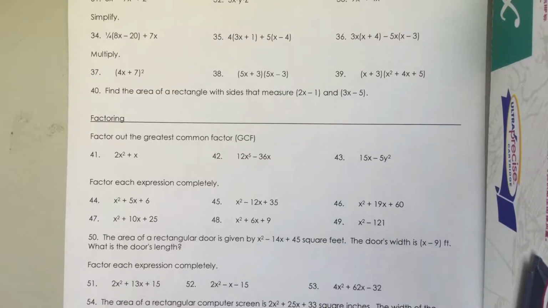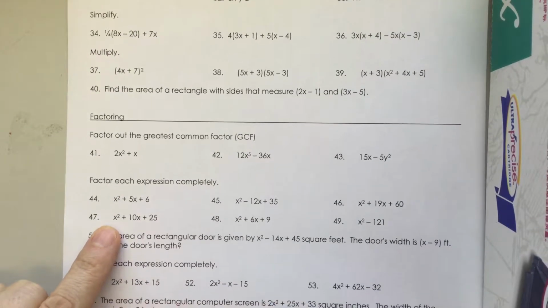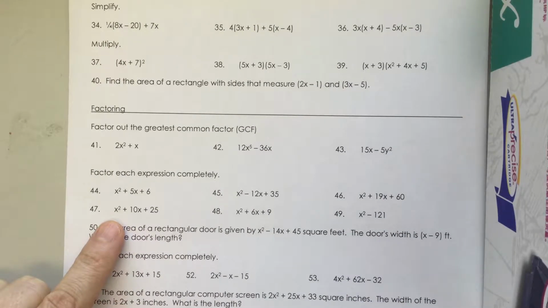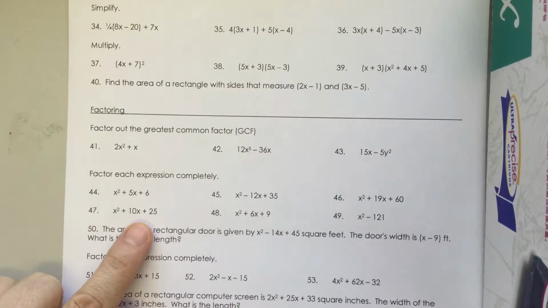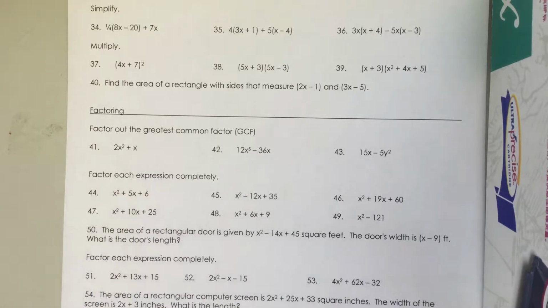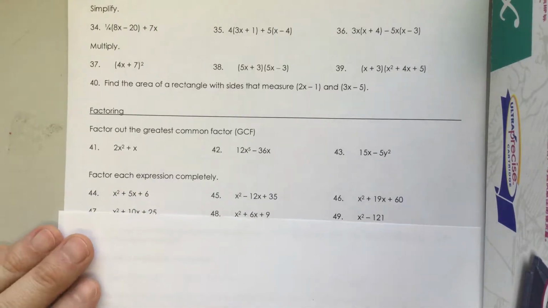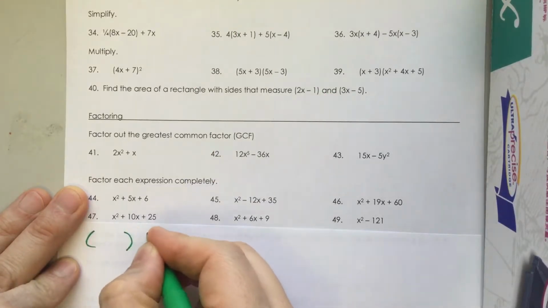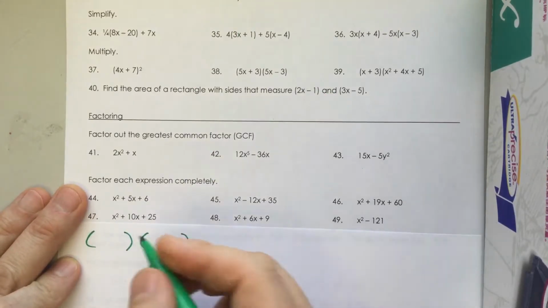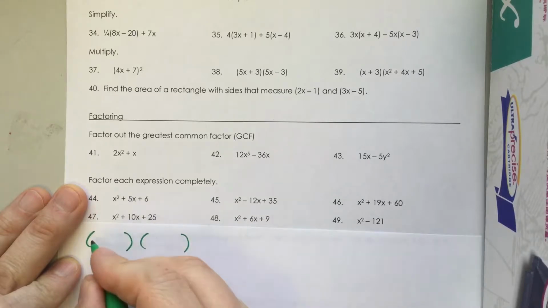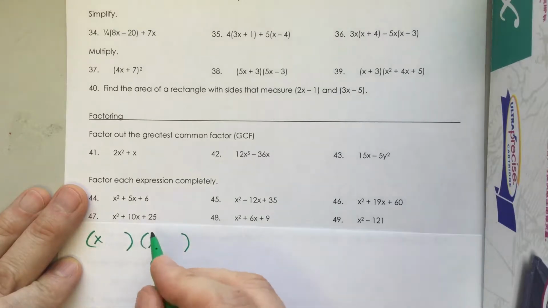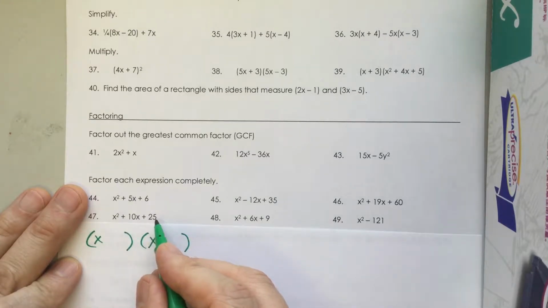Okay, we are now on question 47 of the Algebra 1 Spring Exam Review. So 47, x squared plus 10x plus 25. We need to factor this expression completely. So let's go ahead and start with our two sets of parentheses. I'm going to split this x squared into x and x. All right, and then I have my 25 here.